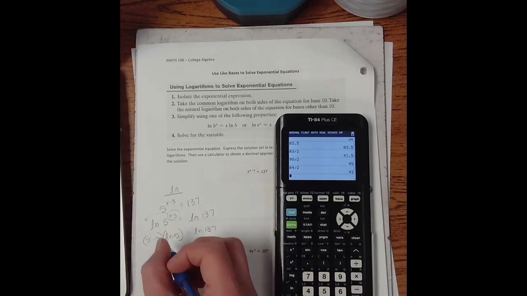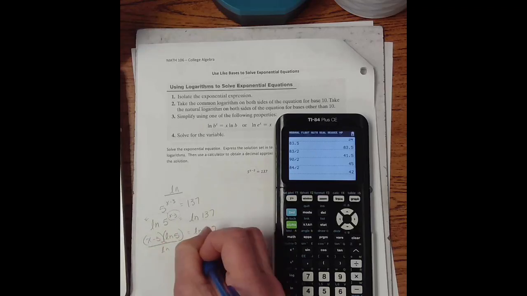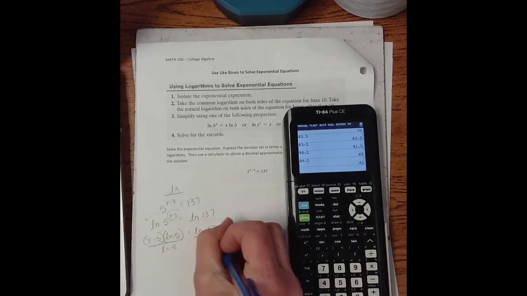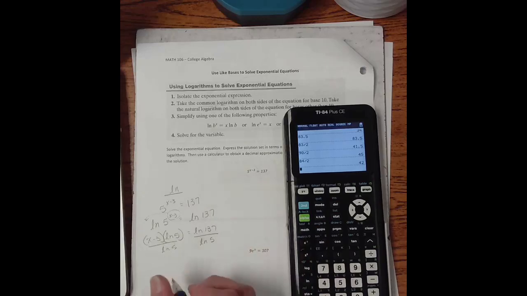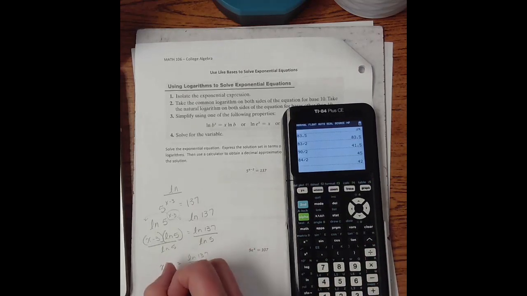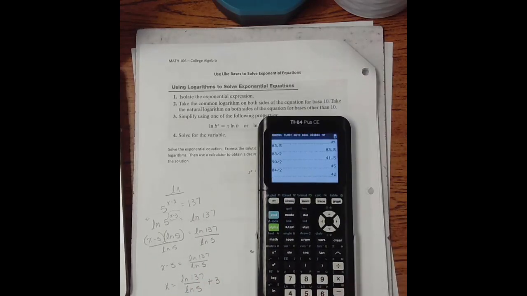So if I divide both sides by the ln of 5, then I'm going to end up with x minus 3 is equal to the ln of 137 divided by the ln of 5. And then I'm going to add my 3 to the other side. So x is going to equal ln of 137 over the ln of 5, plus 3. Now at this point I'm going to grab my calculator.